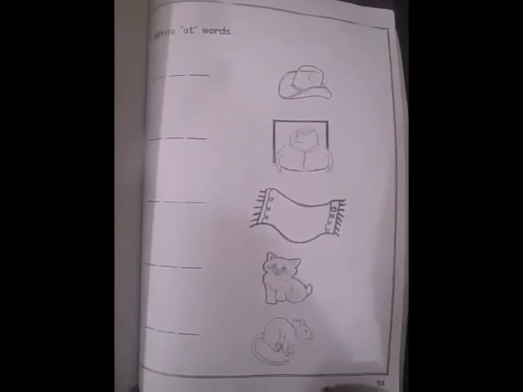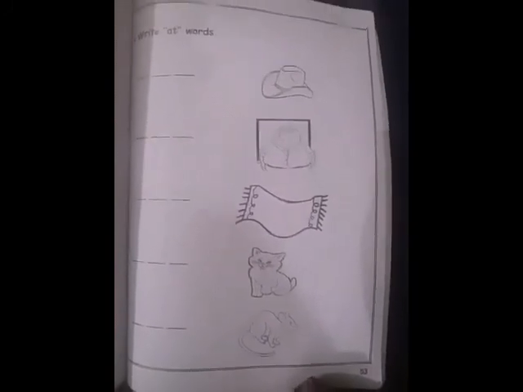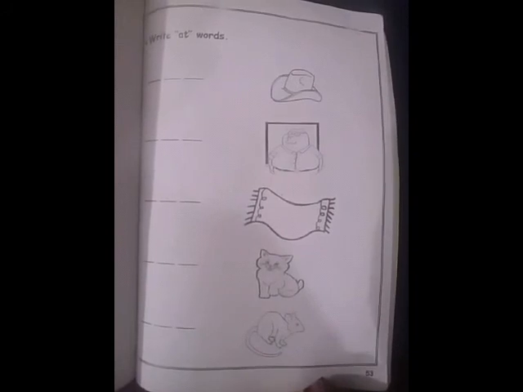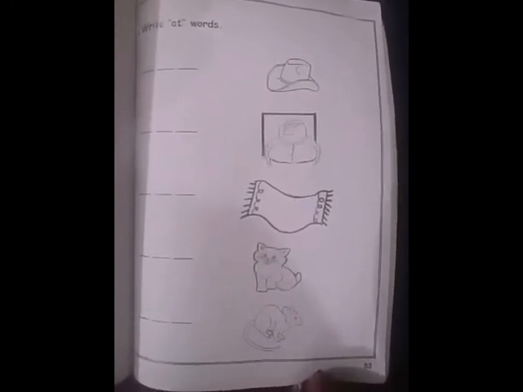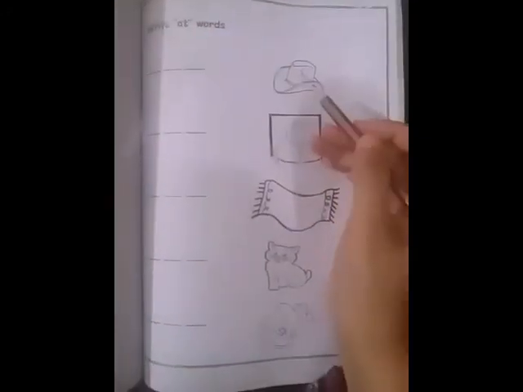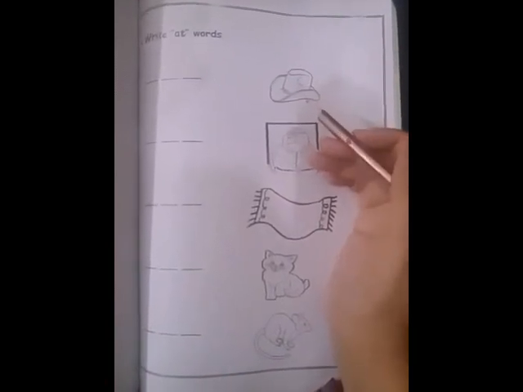So today we are going to write at words. There are 5 pictures which are related to the at family. So now we are going to write their names in front of these pictures. Okay, tell me which picture is this? It is hat. At hat.